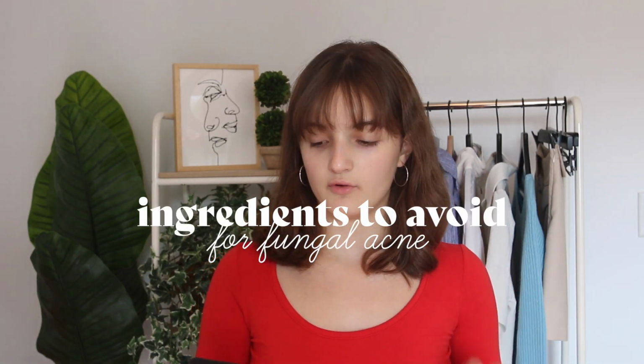So when it comes to people who already have acne, again, repeating myself just really quickly, usually people with acne produce more oil. And essentially, again, that's the food for that yeast that creates fungal acne. Or people who have acne tend to take antibiotics. And like we said before, that can alter the skin's flora and create room for yeast to grow. Now let's get into the fungal acne ingredients to avoid.